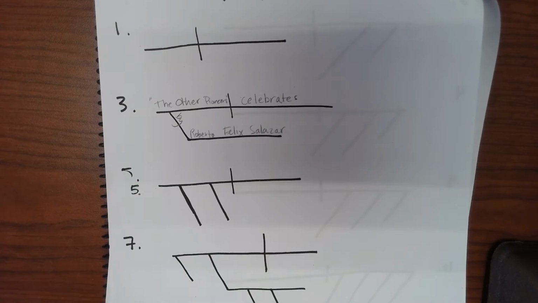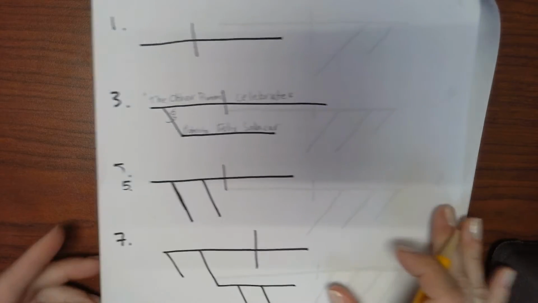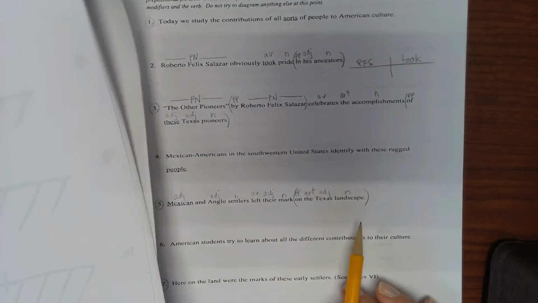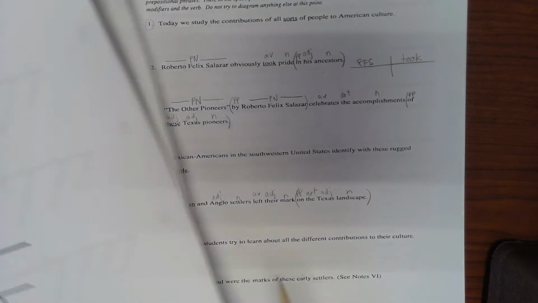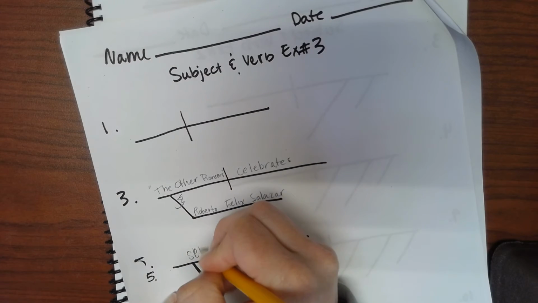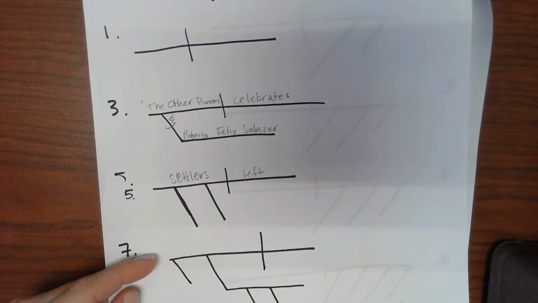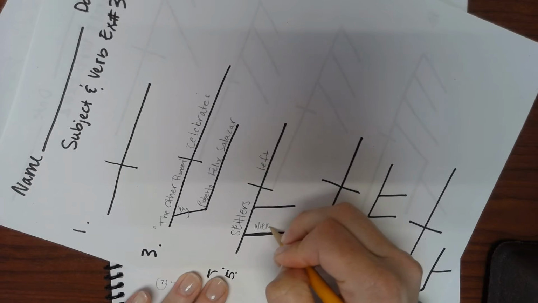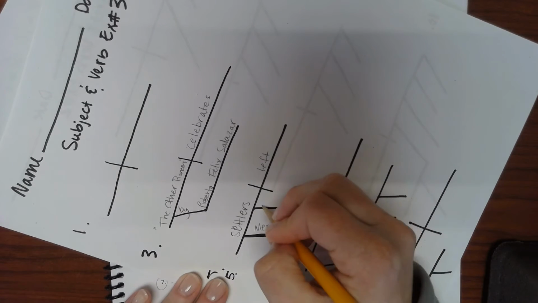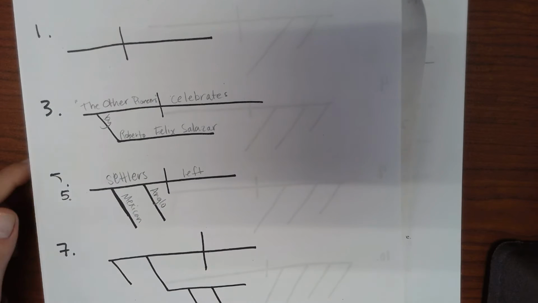So let's look at our diagram sheet. What is our verb in number 5? It is left. So we can find our verb spot, and we write the word left. And we ask ourselves, who or what left? The settlers. Okay, now do we have any modifiers, any words describing which settlers? We do. We have Mexican and Anglo.